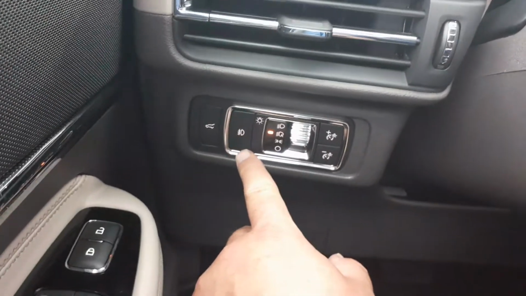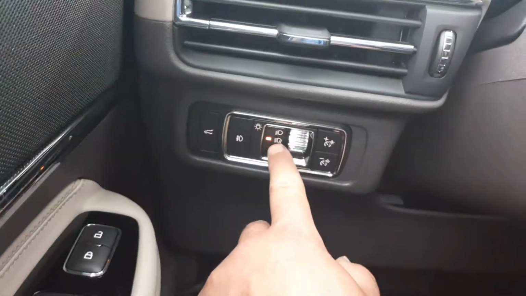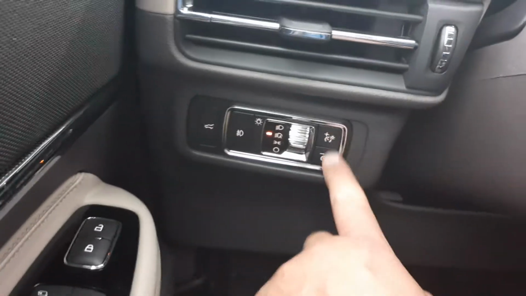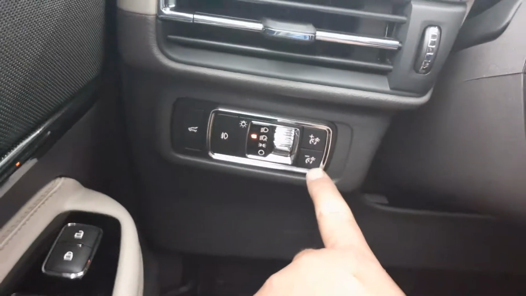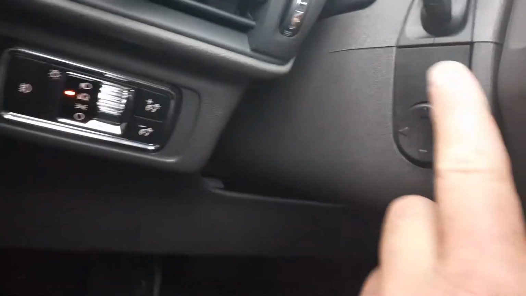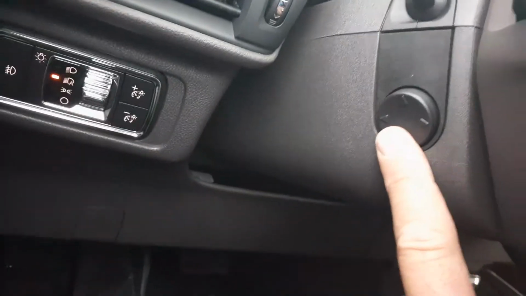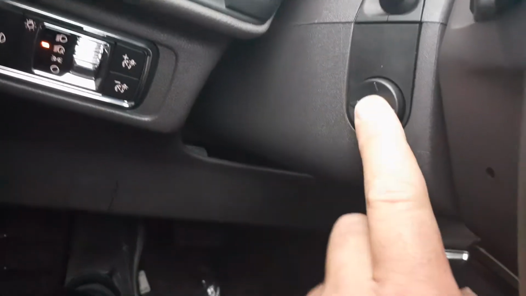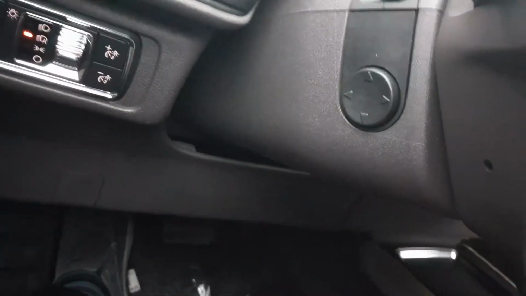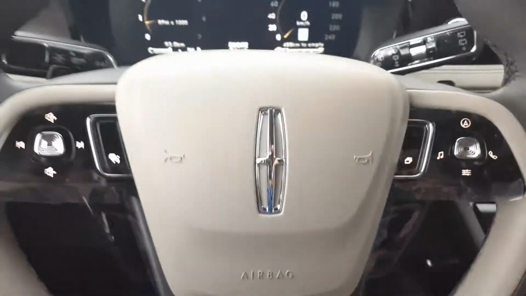We have our headlamps, and I've got it in the automatic position. The ones over here are your panel dim switches. And on the side of the steering column, buttons to raise up, lower down, move in, and move out. So you can totally customize where things are from the driving perspective.